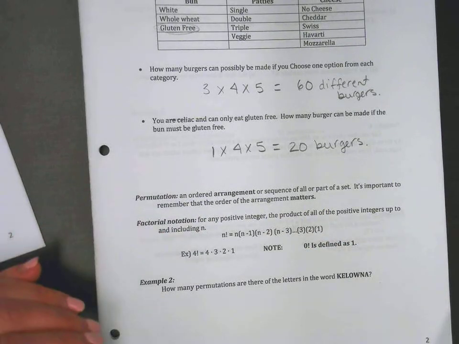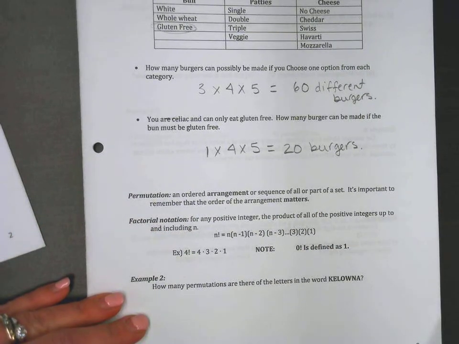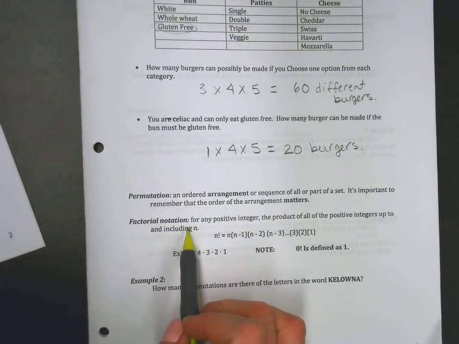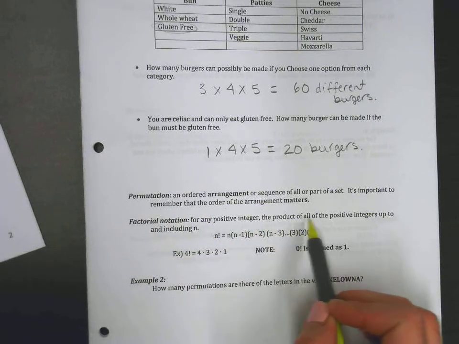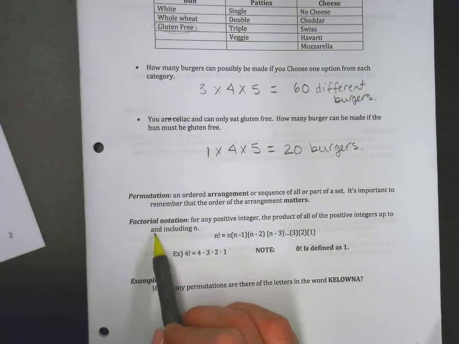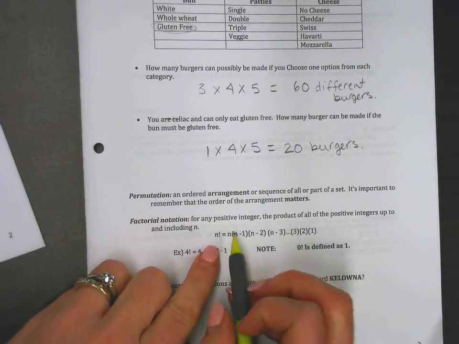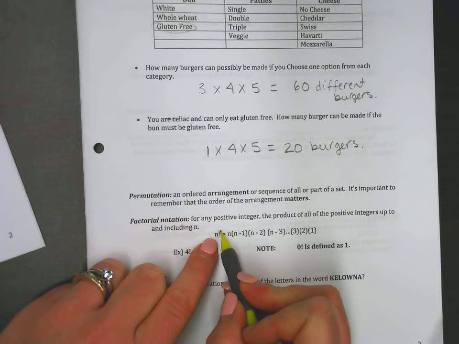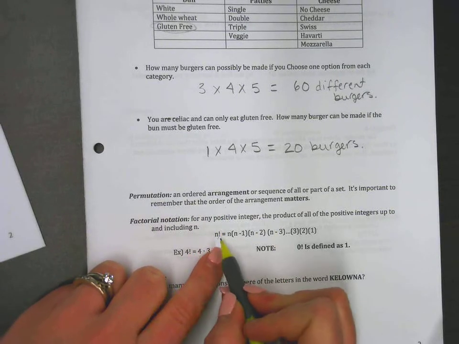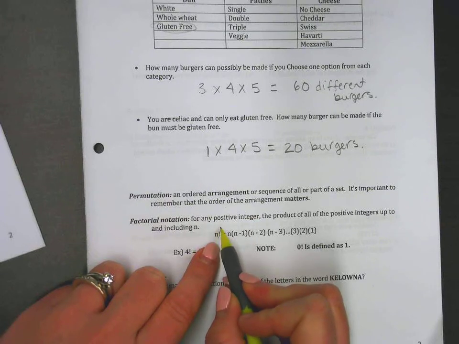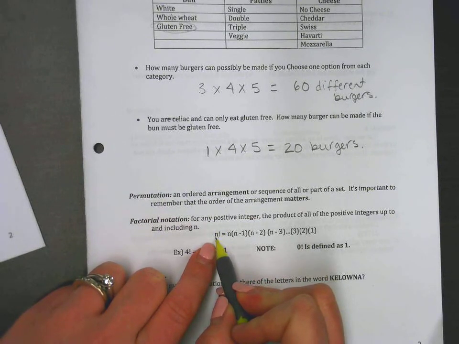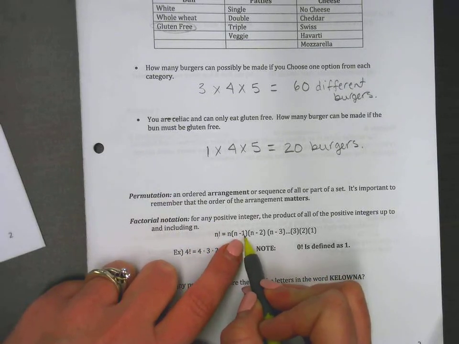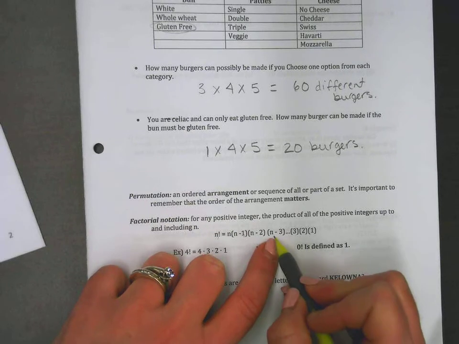The next thing we're going to introduce is something called factorial notation. For any positive integer n, the product of all the positive integers up to and including n is the factorial. Factorial notation is like an exclamation mark in English. It's called factorial notation in math. If we took some number, the factorial of that number means we're going to take that number times 1 less than that number, times 2 less than that number, times 3 less, and so on until we eventually get down to a value of 1.